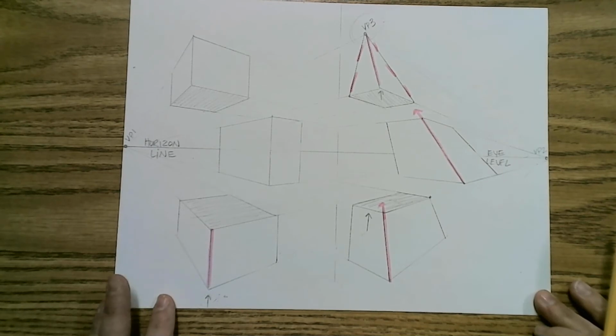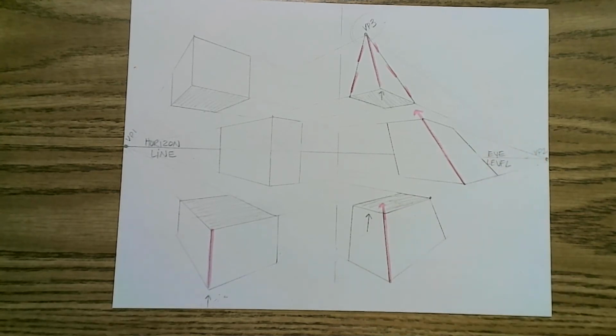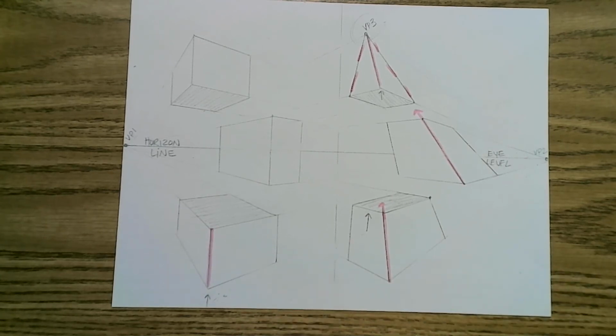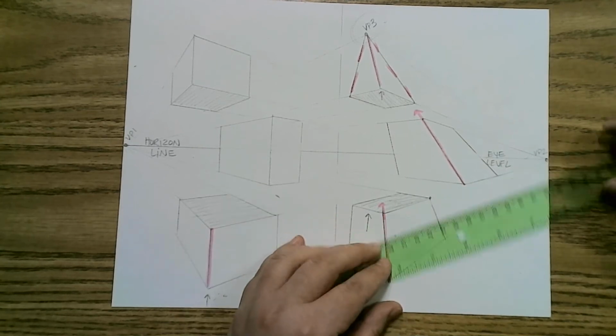So let's say we're going to do one more step. What if I want this to have a sunken-in area, like a window or a doorway? So we're going to do one more quick step on this one, and then we'll get a little bit more complex in the next practice. Okay, so I'm going to first draw my opening.